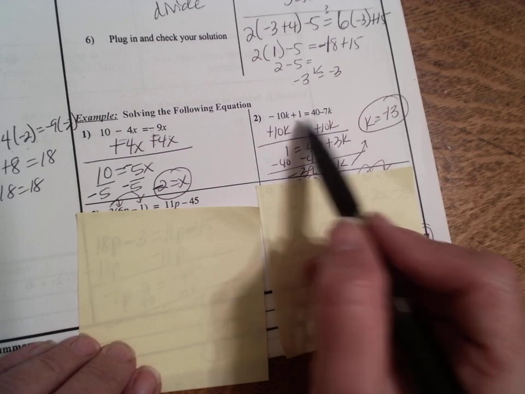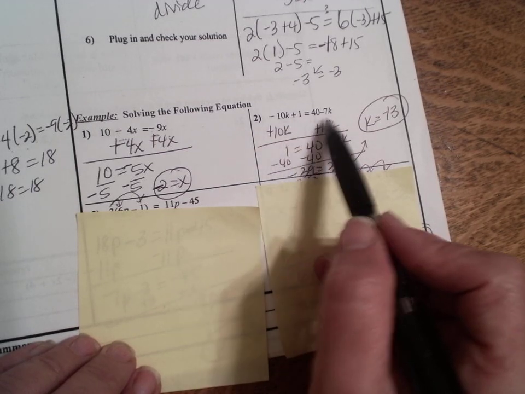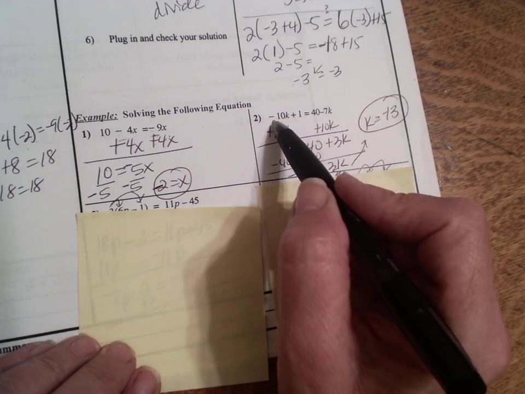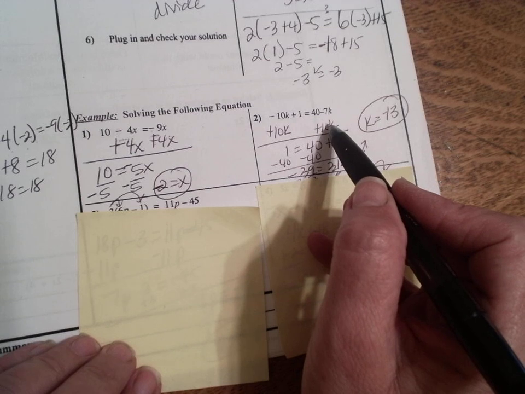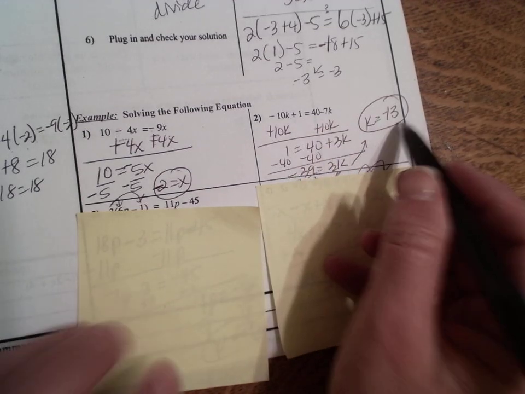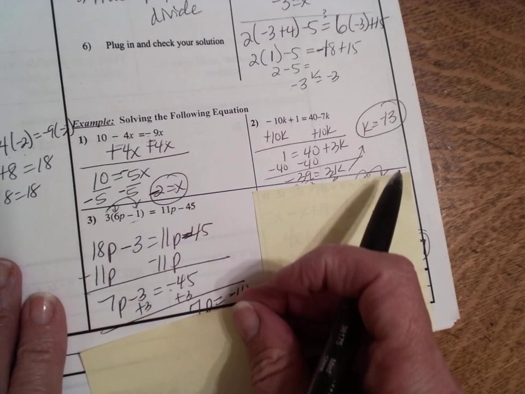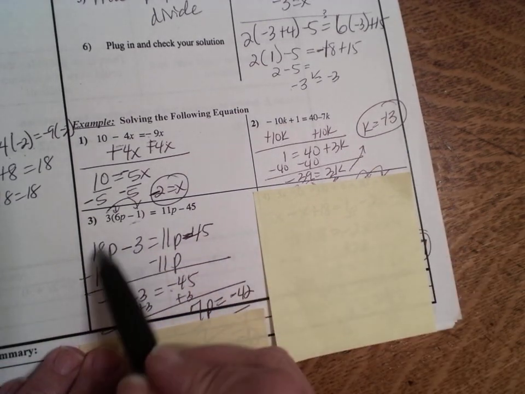You could subtract the 40. You could add the 7k first. It really doesn't matter. You can do this first line 4 different ways. I just like to move the lowest term, if possible, first with the variable terms. All right, so that's going to be a negative 13. There's not going to be too exciting about that. This one, number 3, nothing too out of the ordinary.